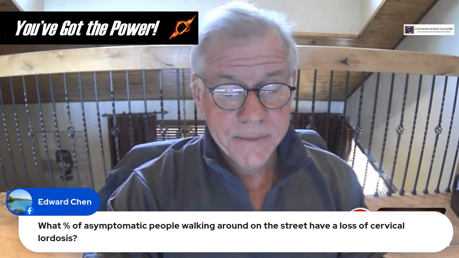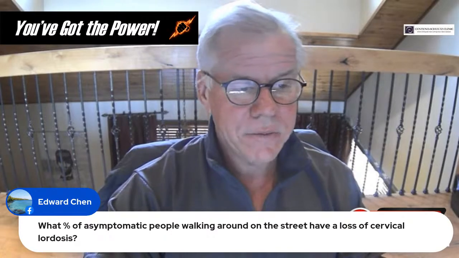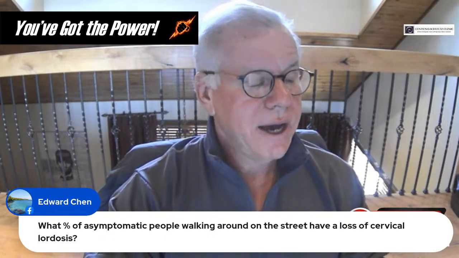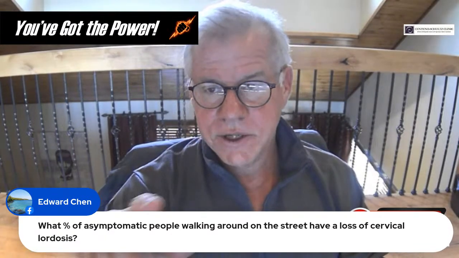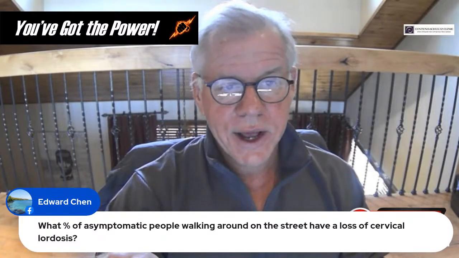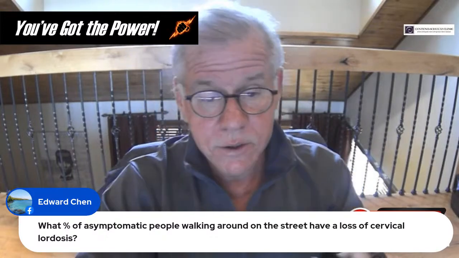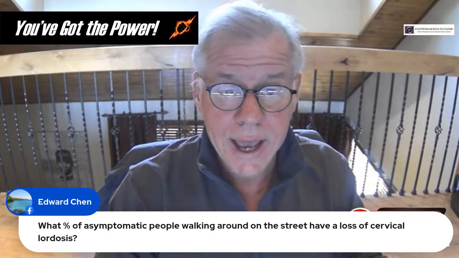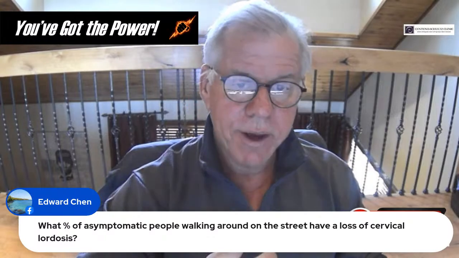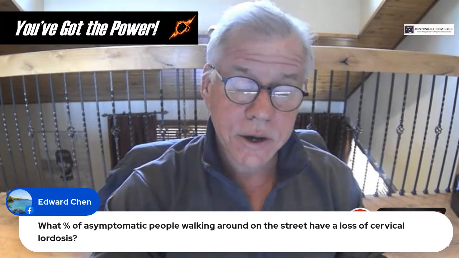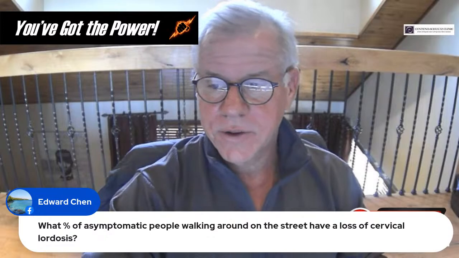Edward, what percentage of asymptomatic people walking around on the street have a loss of cervical lordosis? Yeah, good question. But realize that it's a little bit like many things where it's leading to increased overload, which then leads to bigger problems. So I think that would be a high number, especially today, and especially amongst younger people, and a lot of us do this all day. Having said that, we know going the other way through multiple peer-reviewed studies that if we increase the curve, we can improve the pain. So for those people who have become symptomatic, we can go the other direction.